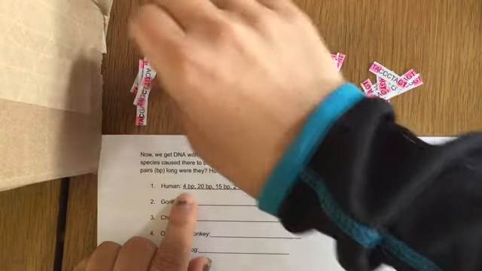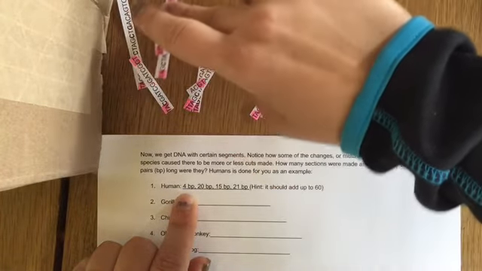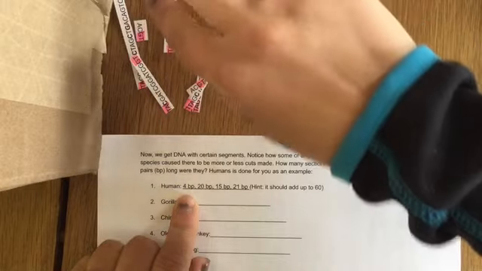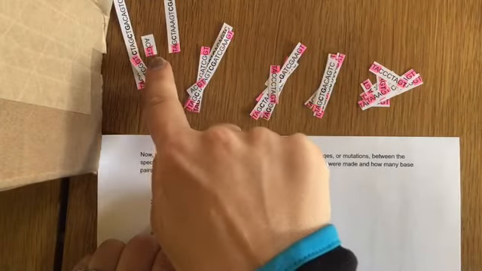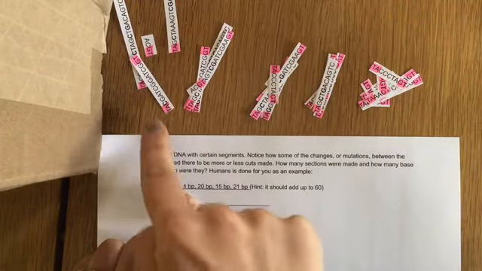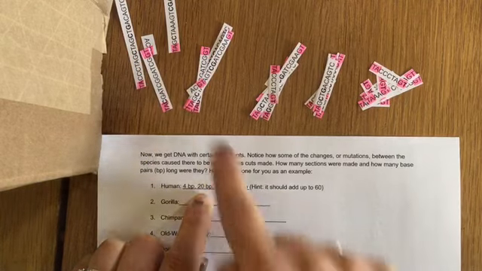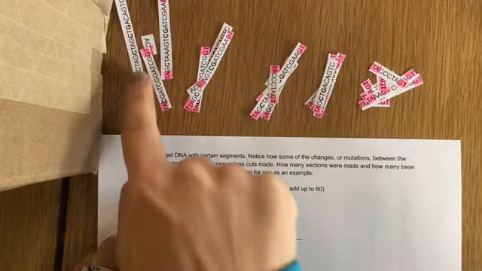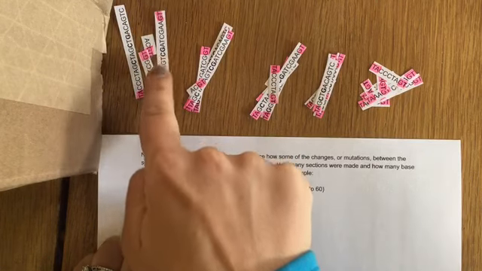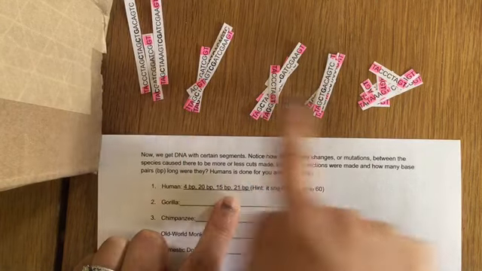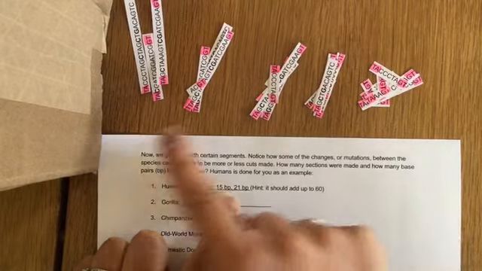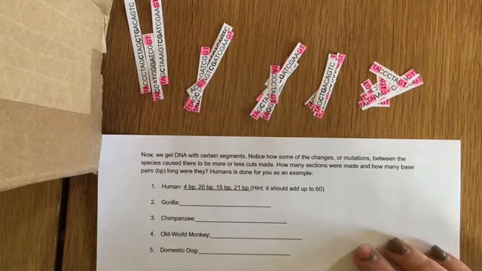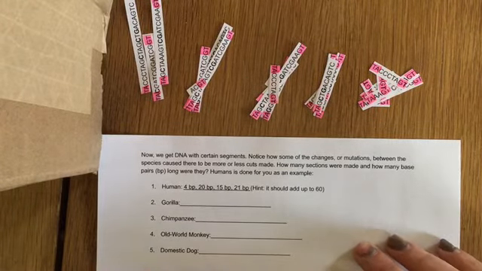So if we look at the human, we have one segment that is 4 base pairs long. We have one segment that's 15 base pairs long, one that's 20 base pairs long, and one that's 21 base pairs long. So what you can do is go through and figure out how many base pairs long each of these segments are. So now, what do we do with this information?